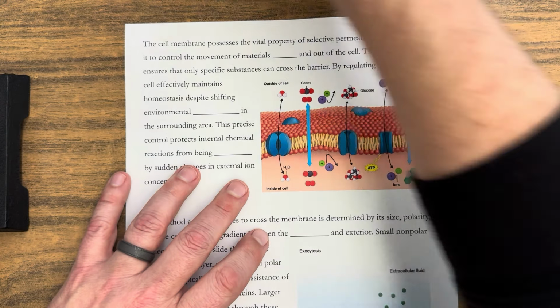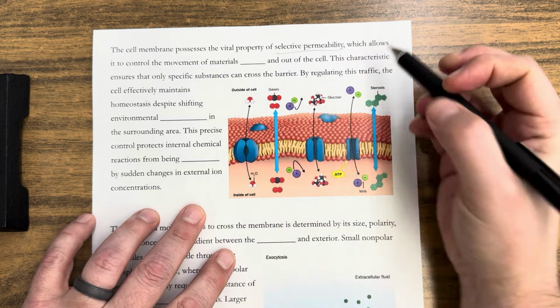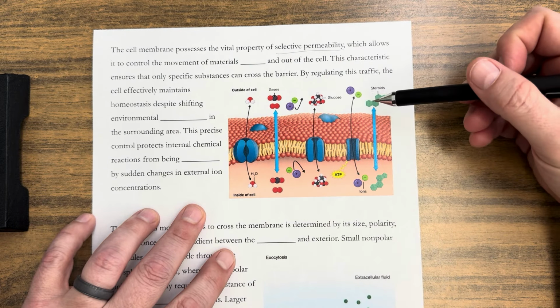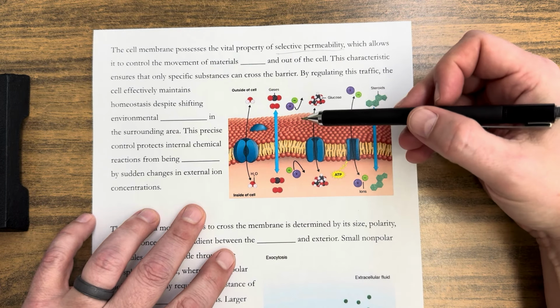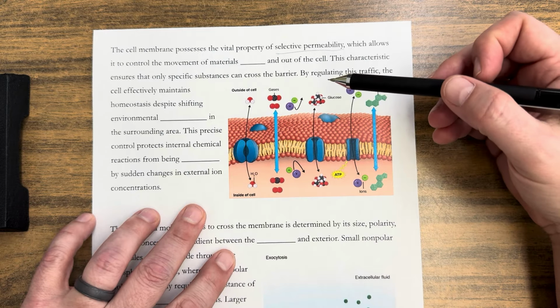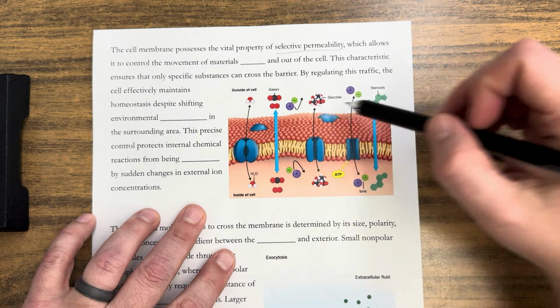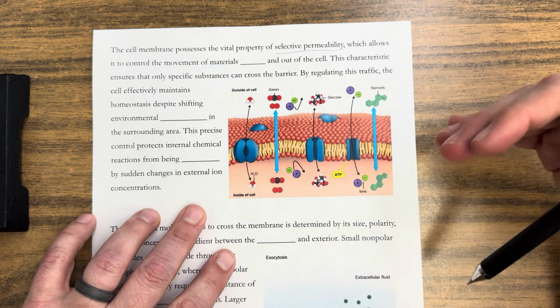The cell membrane possesses the vital property of selective permeability, which allows it to control the movement of materials into and out of the cell. So selective permeability means it controls what goes in and out of the cell. Some stuff is going to move in and out in different ways, but this barrier can dictate what goes through it.